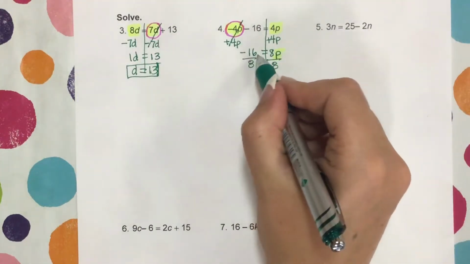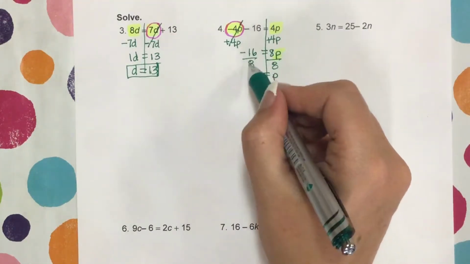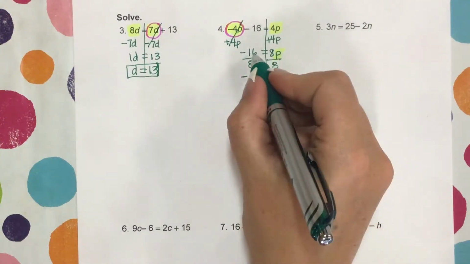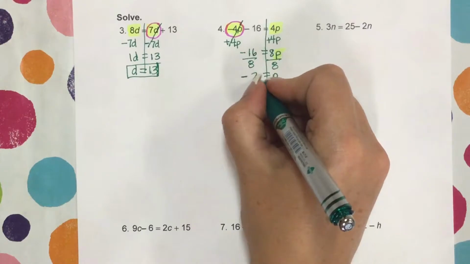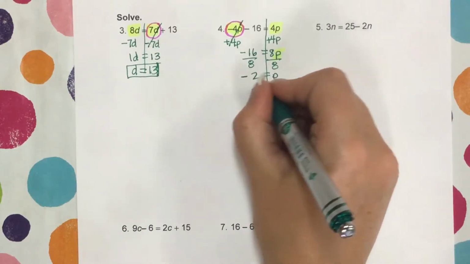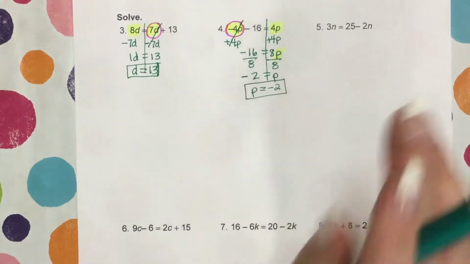We have to do negative 16 divided by 8. I'm going to do the signs first. A negative divided by a positive is a negative. 16 divided by 8 is 2. And I always like to write my answers with p on this side, so p equals negative 2. That is the answer. Okay?